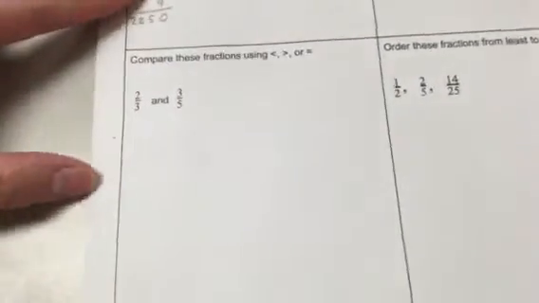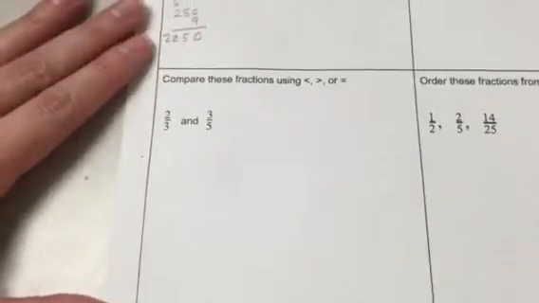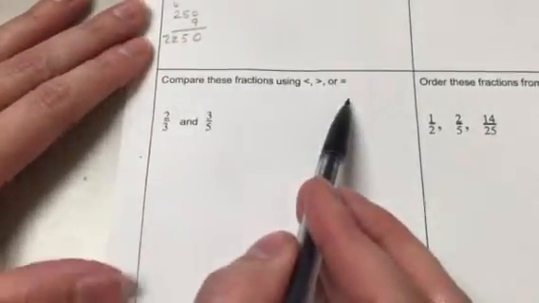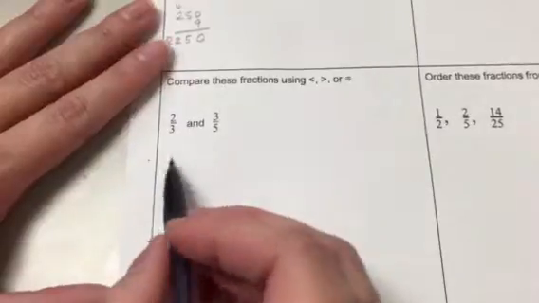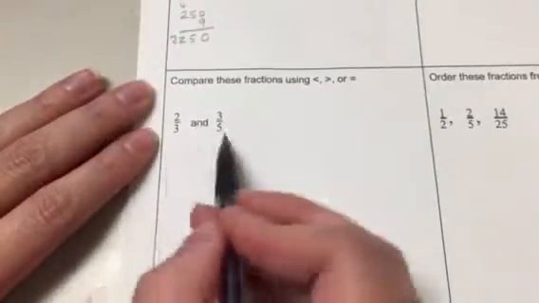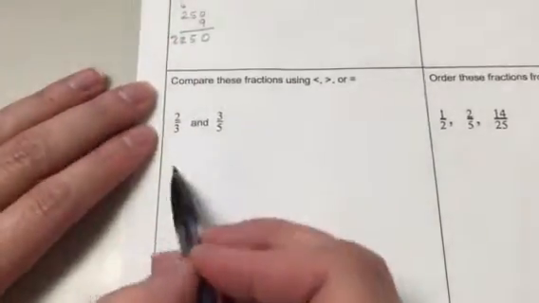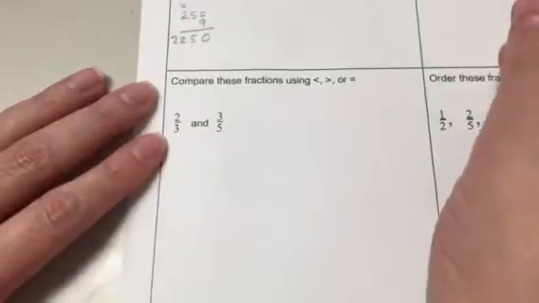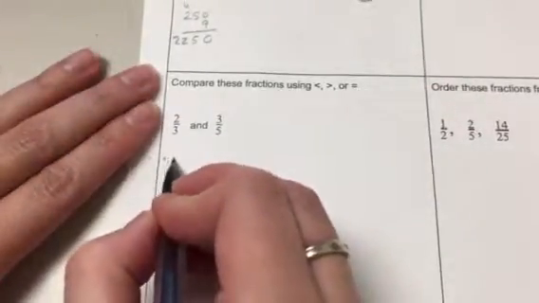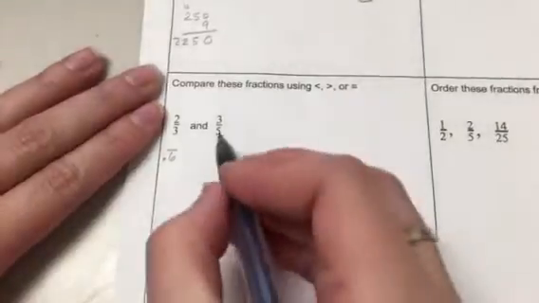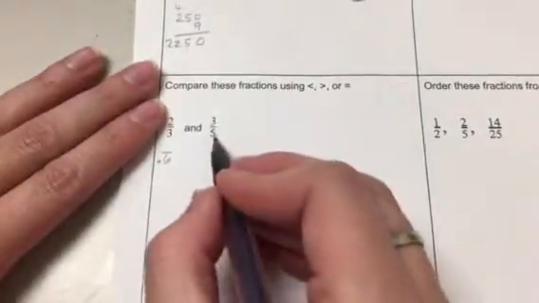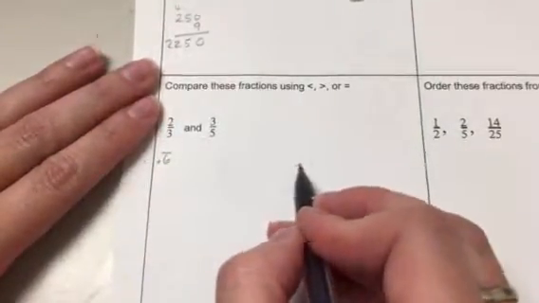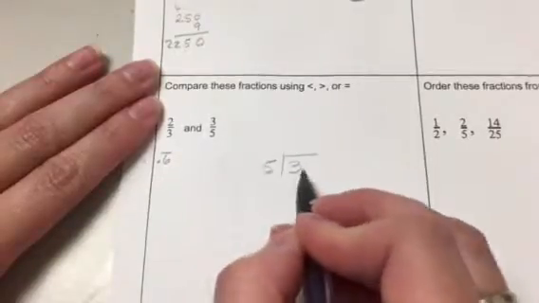All right, let's go down to the bottom left. It says compare these fractions using less than, greater than, or equal to. Well, in order to do that, you have to actually turn those into a decimal and compare their values. We did 2 divided by 3 up on the top, and we got 0.6 repeating. So now you need to do the same thing here. What is 3/5 as a decimal? So do that division, 3 divided by 5.